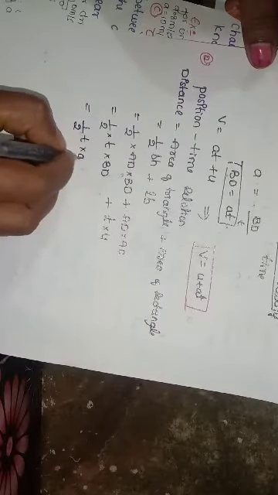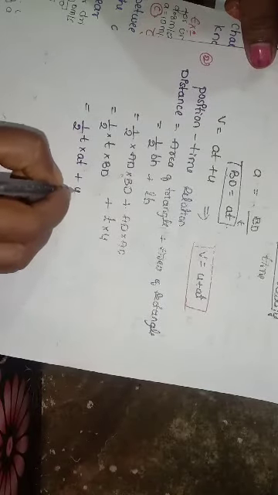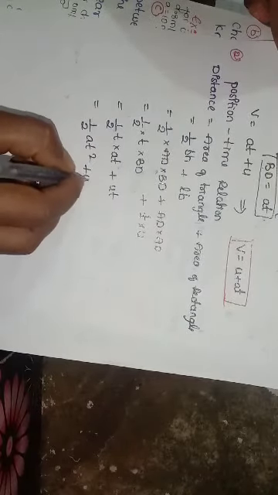So in a previous derivation we already found BD is change in velocity. So by using the acceleration formula we derived BD is equal to AT, right? Just substitute here. So half into T into AT, BD is equal to AT, plus UT. So here half into AT square plus UT.